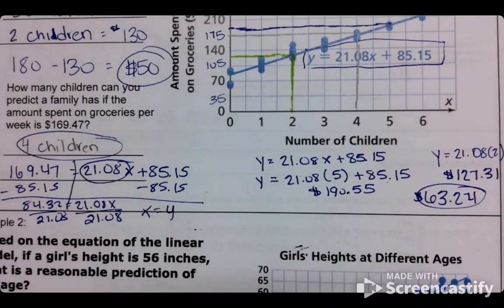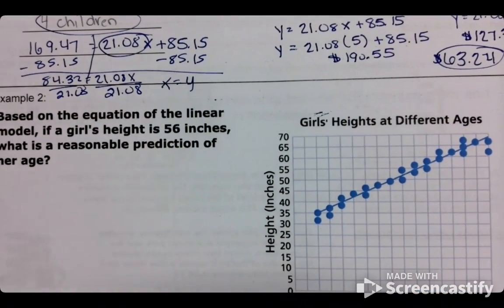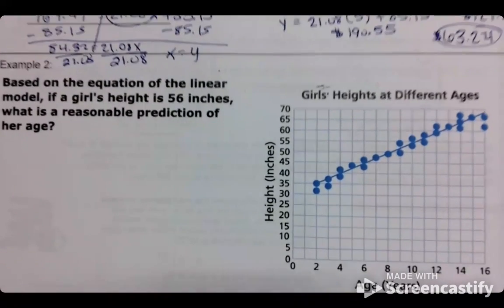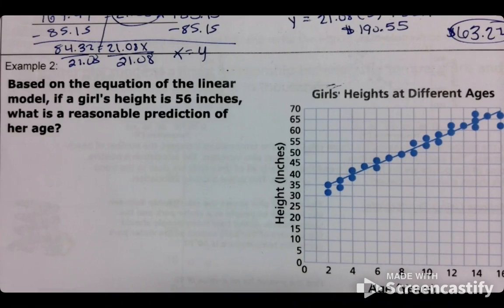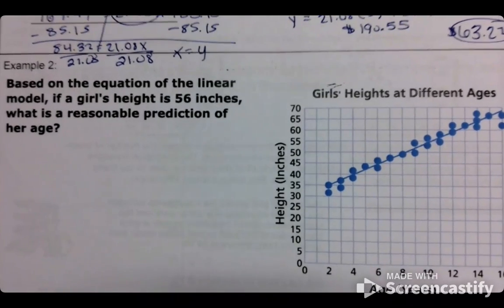Okay? So for this one, we are not given an equation, so we are going to have to do our best guess. So I want you to take a moment and do your best guess. If the girl's height is 56 inches, what is a prediction of her age? Pause the video and then come back.